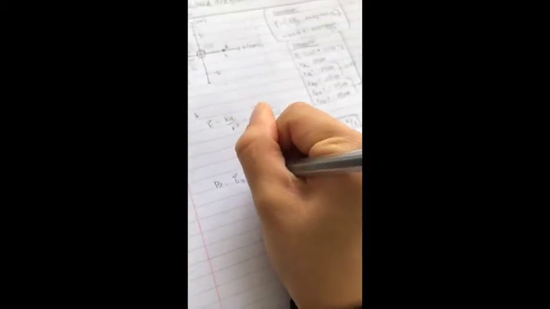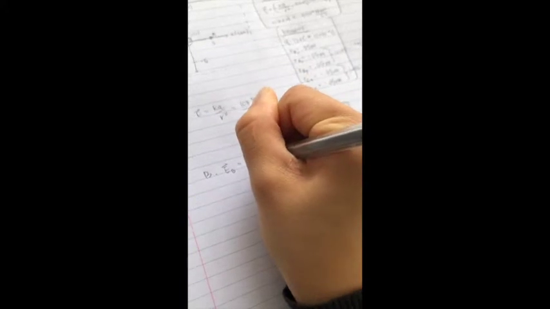And then for point B, there are again 2 components. Since we can use the law of superposition, we can just say the electric field at B is equal to the electric field at B in the X direction plus the one in the Y direction.